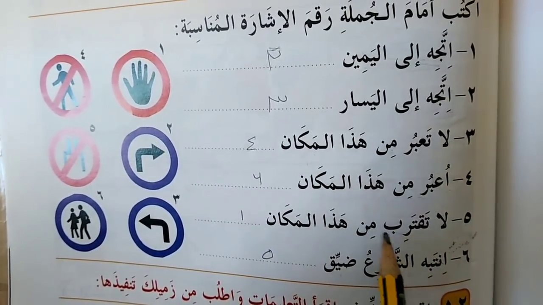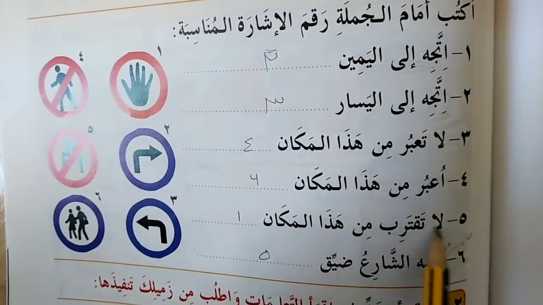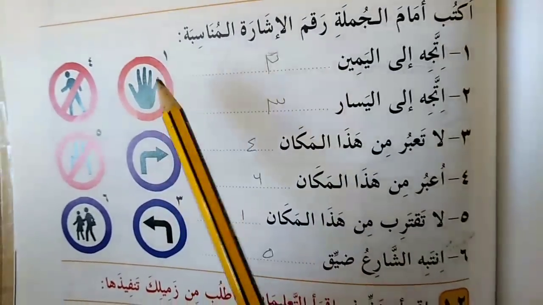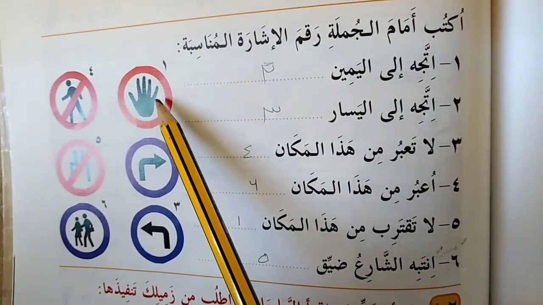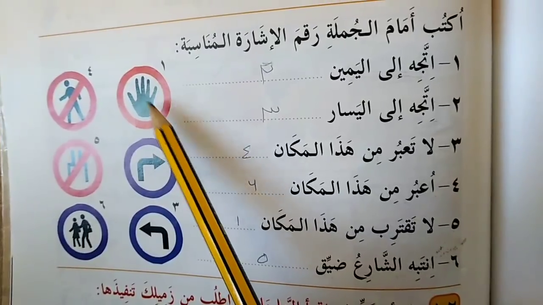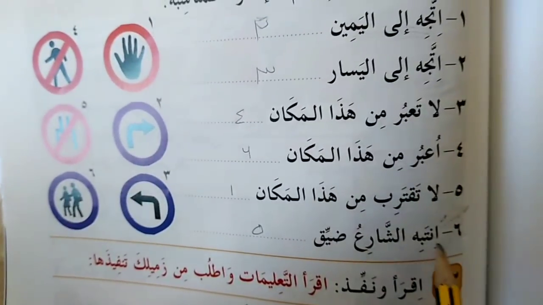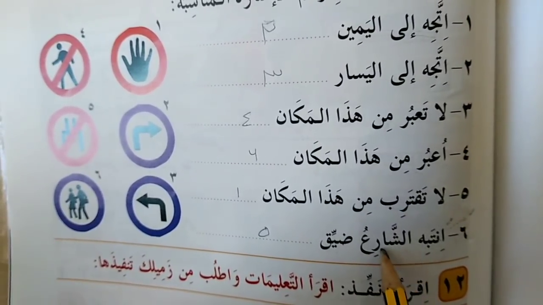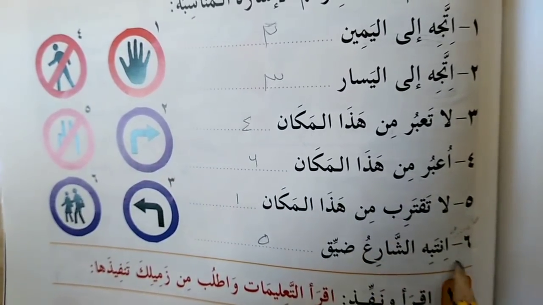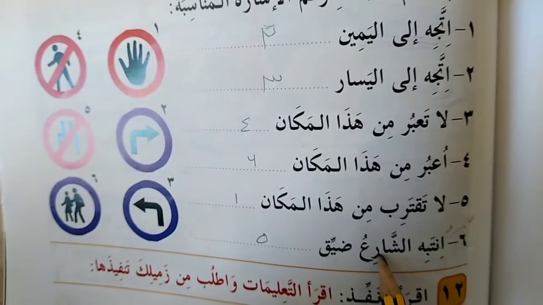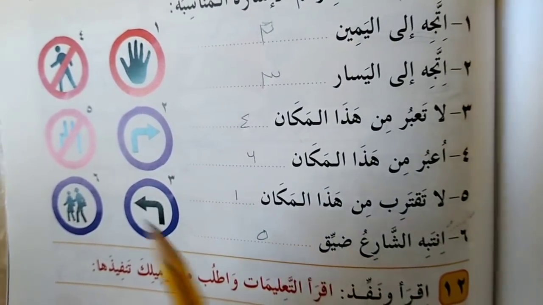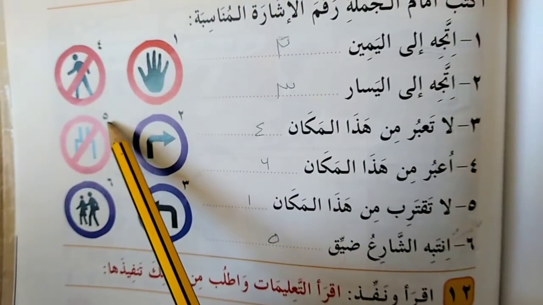لا تقتربوا من هذا المكان, which means do not come near this place. So this is the stop sign, this is the sign which says do not come near this place. So it is واحد. And انتبه الشارع ضيق, which means pay attention, it is a narrow road. So this is the sign and the number is 5.